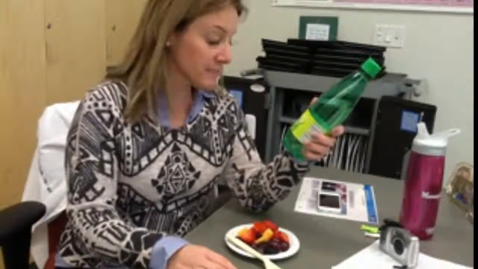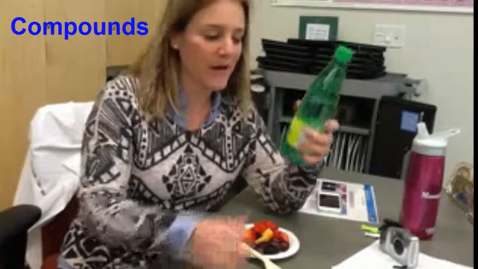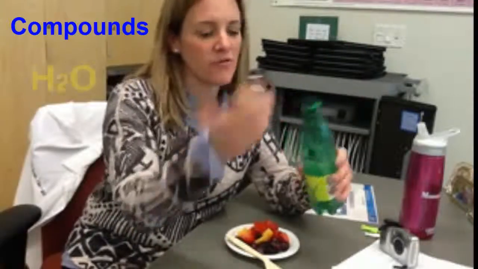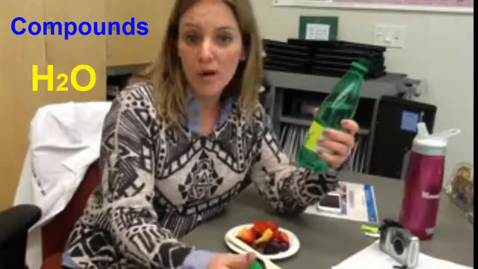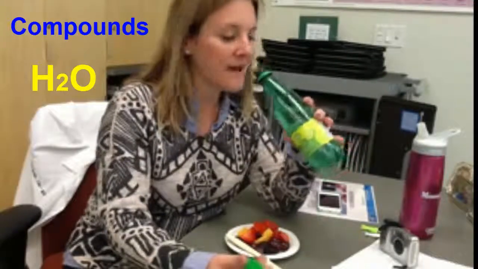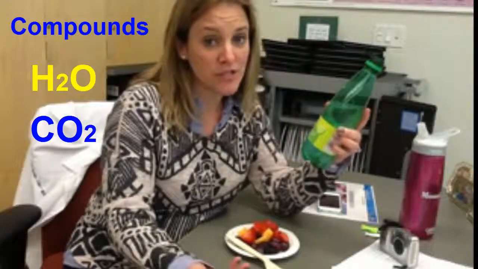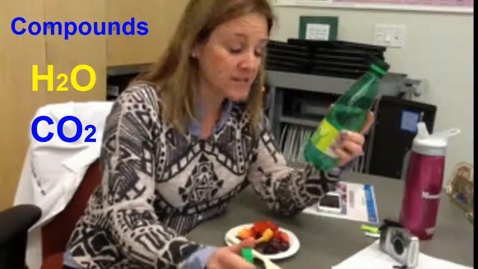Italian sparkling mineral water. I like mineral water because it's got compounds within compounds. It's not just H2O for the water. H2O, 2 parts hydrogen, 1 part oxygen to make water. But it also has carbon dioxide. Carbon dioxide, CO2. 1 part carbon to 2 parts oxygen.